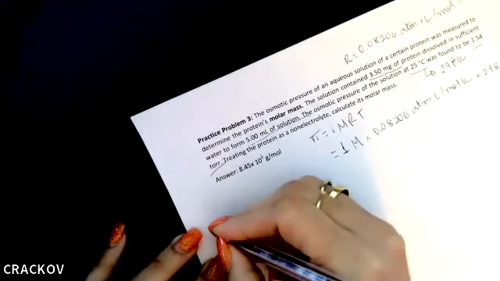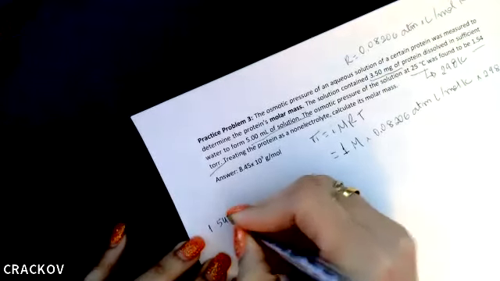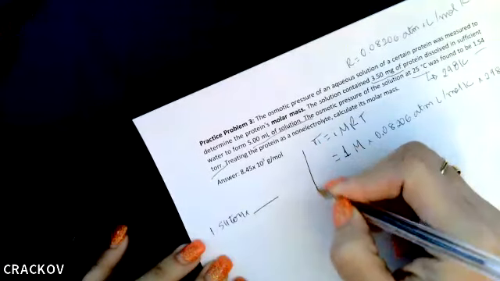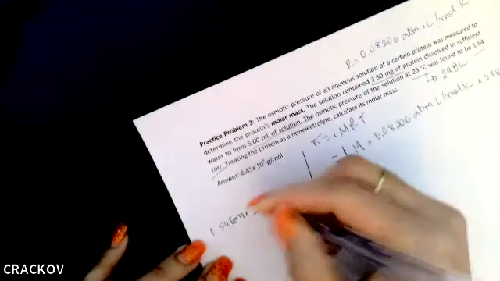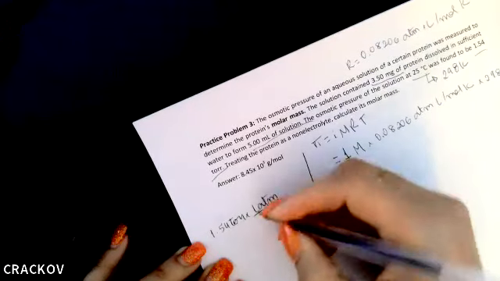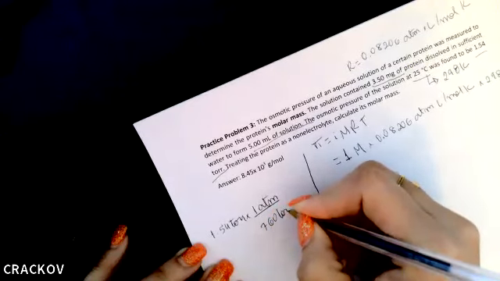So 1.54 torr times, for each 1 atm you have 760 torr.